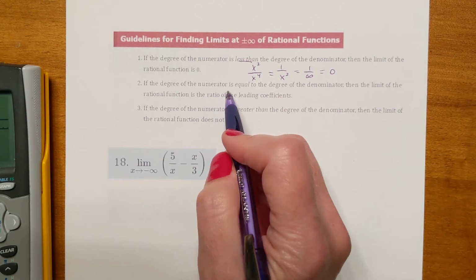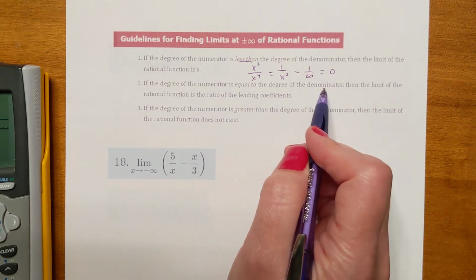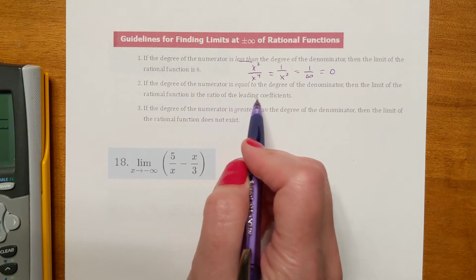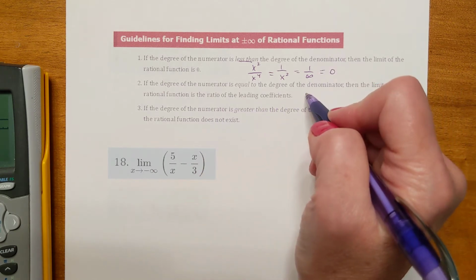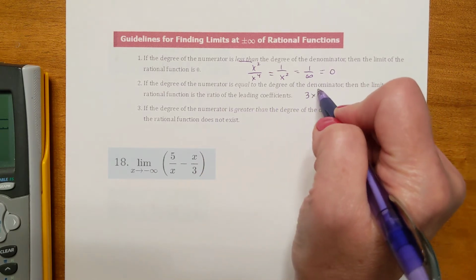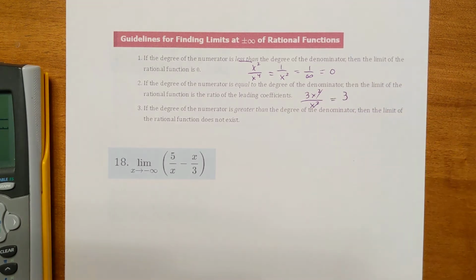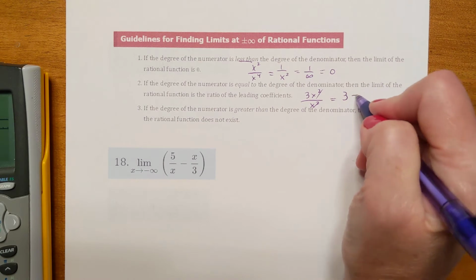Next one, if the degree of the numerator is equal to the degree of the denominator, then the limit of the rational function is the ratio of the leading coefficients. Just like on that last one, the top was 3x squared and the bottom was x squared. So you cancel out the x's and it became 3, y equals 3.